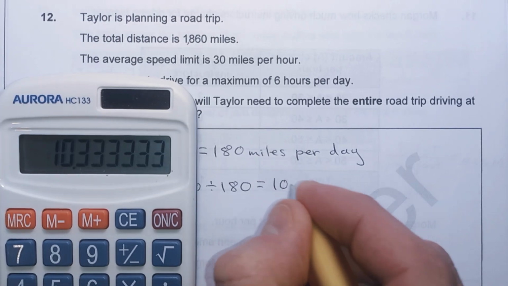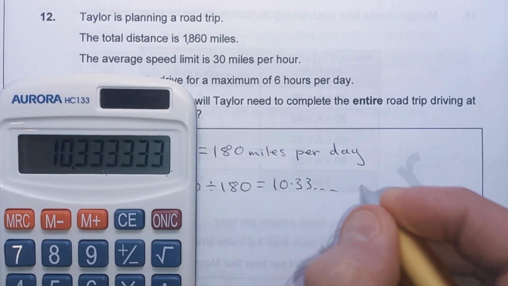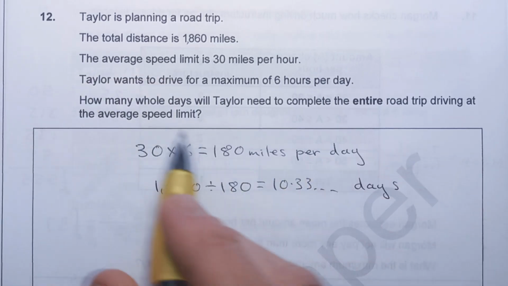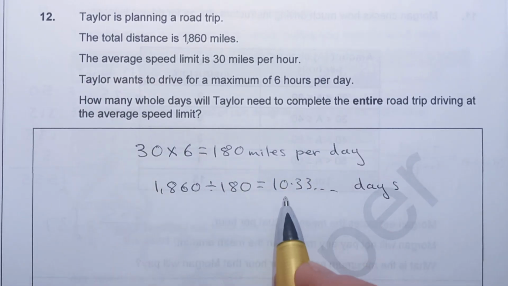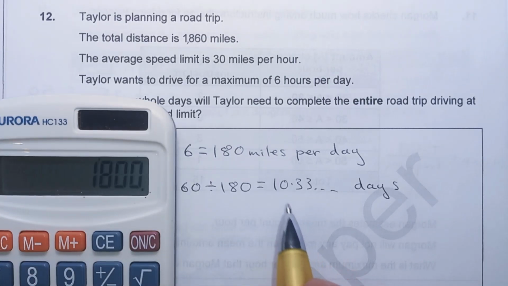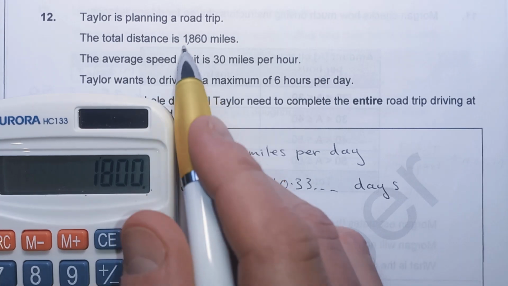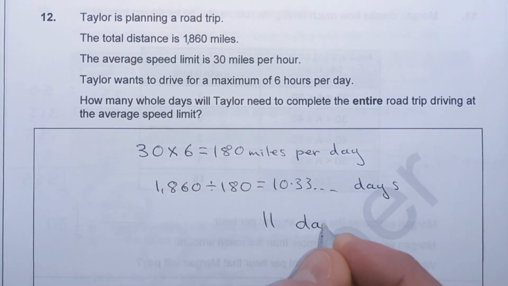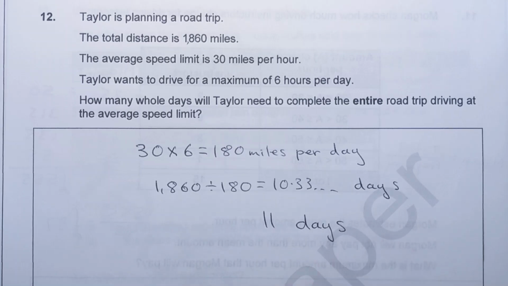And we get 10.33 days. But they want how many whole days? Well, if they only do 10 days, it won't be enough. Because if we look, 10 times 180 would only get them 1,800 miles. Not enough. So they're going to have to do 11 whole days. They might not need all of that 11th day, but it's definitely going to go into 11 days.